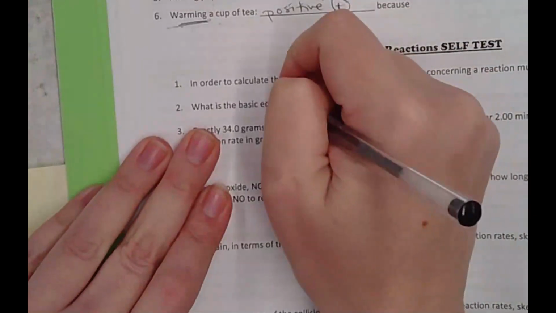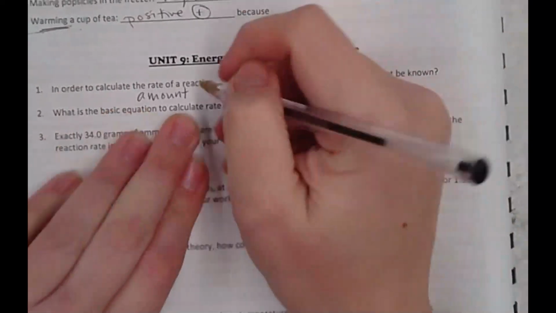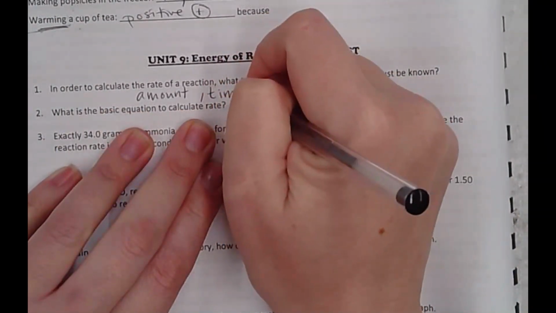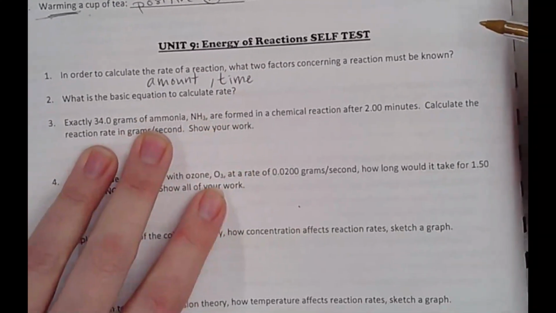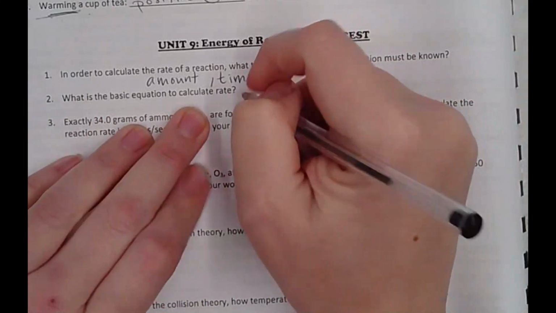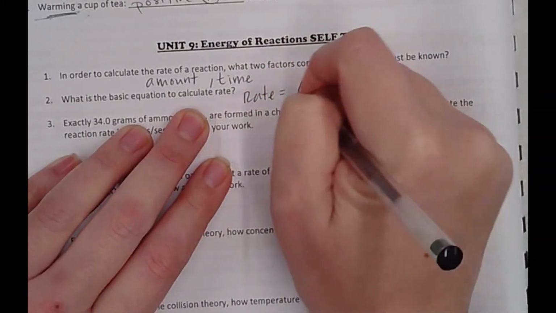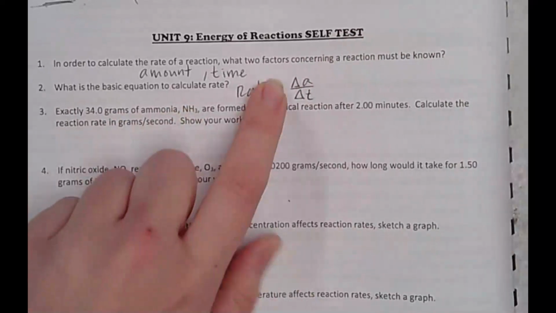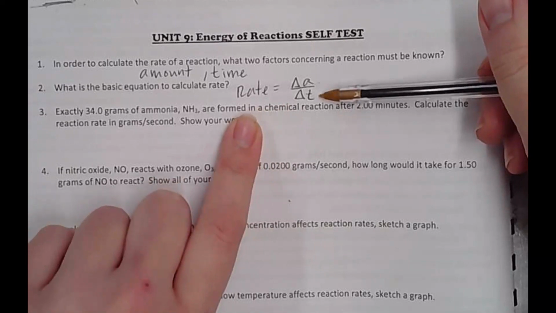The amount could be different things like grams, moles, concentration, and time could be things like seconds, minutes, hours, days, whatever you want there. What's the basic equation? Well, I just showed you that. Rate is equal to the change in amount over the change in time. So how much reacted and how much time.